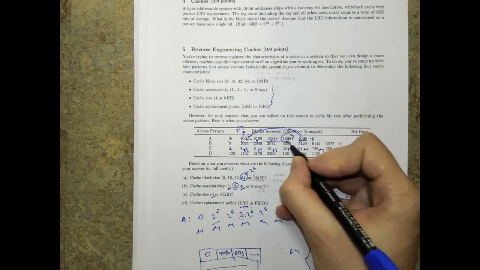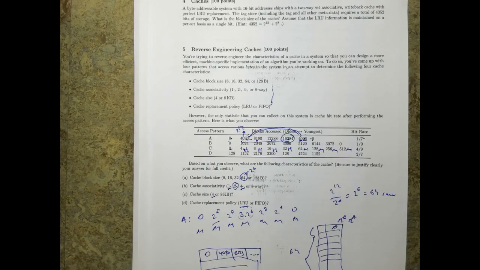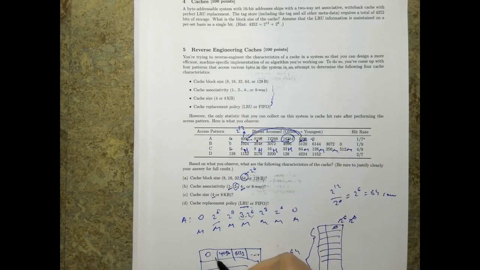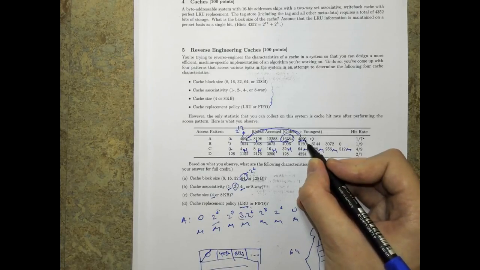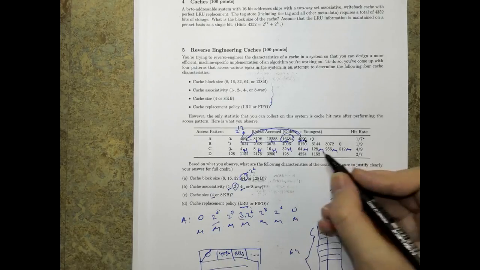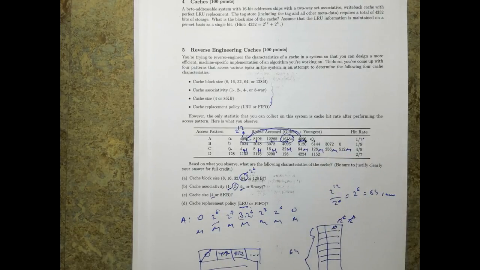And then this 16K will discard 0 because we assumed LRU policy, right? So it will get here, but the next access is to 4K, to 49.6. This will get a hit, right? And then 0 was discarded, it will get a miss. So in this case, if we assume 4-way cache associativity, we will get 1 hit, as in the table.